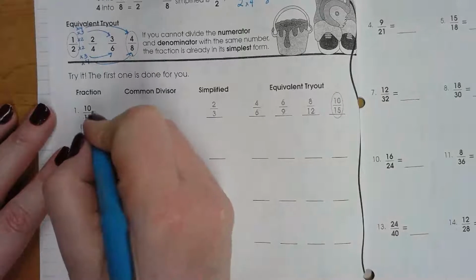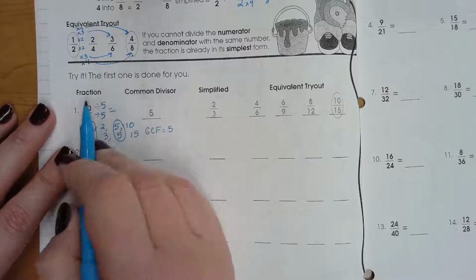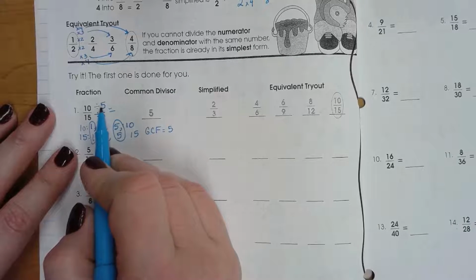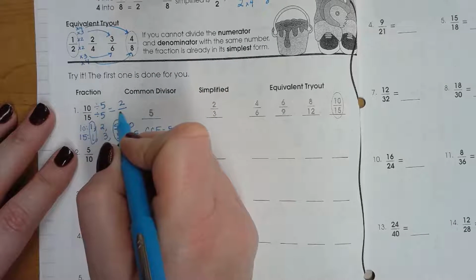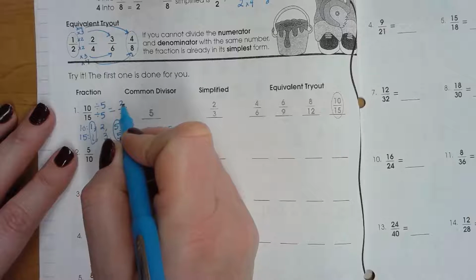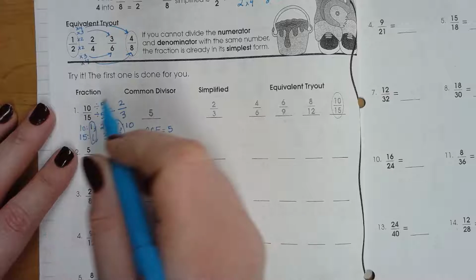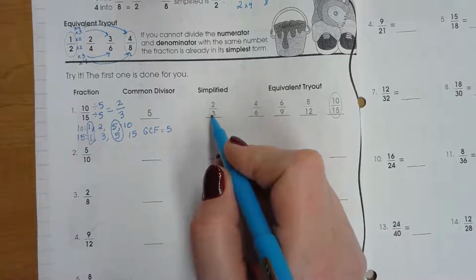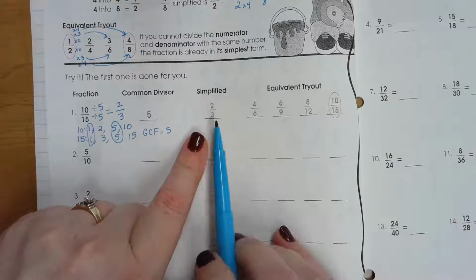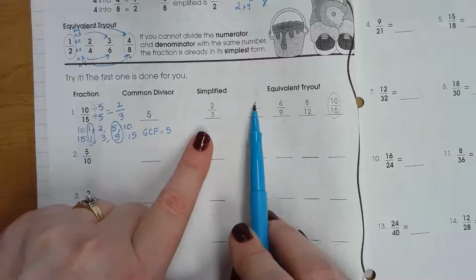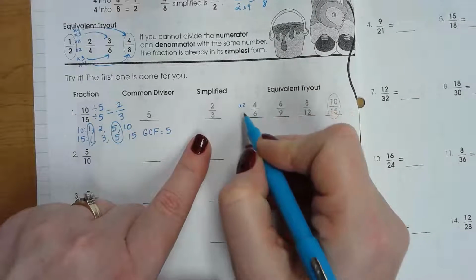And if we take 10/15 and we divide our numerator and our denominator by 5, 10 divided by 5 is 2. 15 divided by 5 is 3, because 2 times 5 is 10 and 3 times 5 is 15. So our simplified version is 2/3. Okay, then we could try those equivalents, right? 2 times 2 is 4, 3 times 2 is 6. So this would be the times 2's, right?